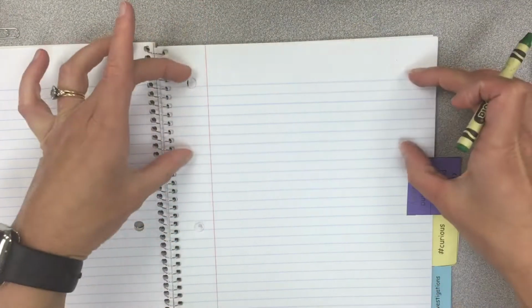I want you to know I have scissors, I have glue, and then I have writing utensils. So I have pencils and I have crayons and colored pencils. I would suggest not using marker just because it will bleed through the pages. So we're going to write the word culture up at the top. I'm going to take my green crayon, and if you need to stop the video to go get some writing utensils, go ahead and stop it now and then push play when you're ready.